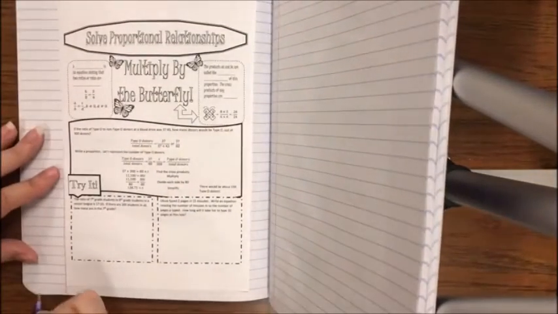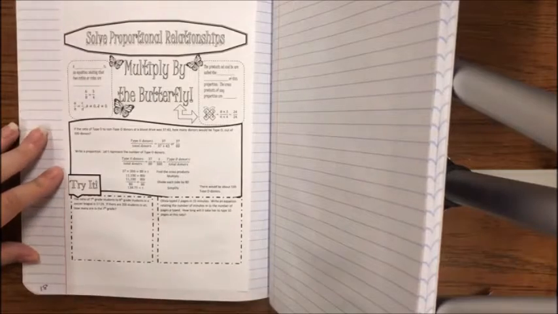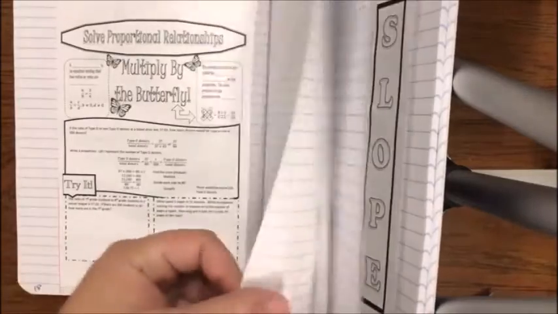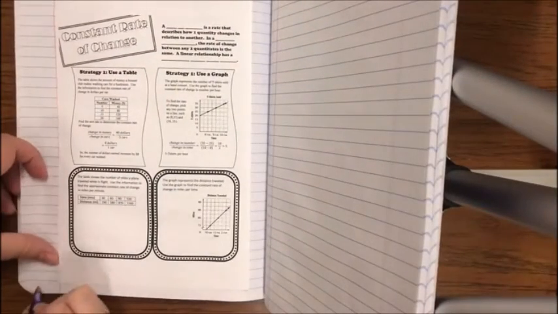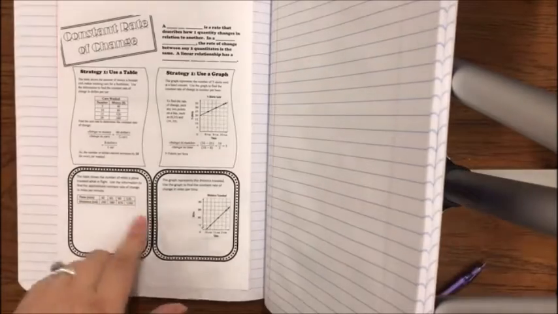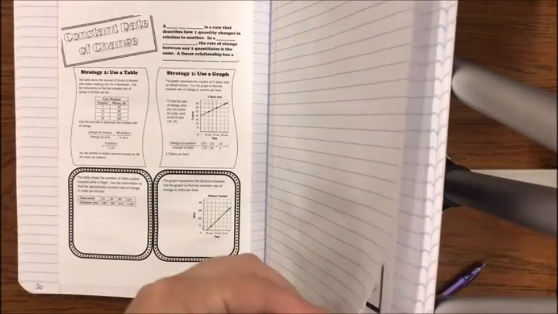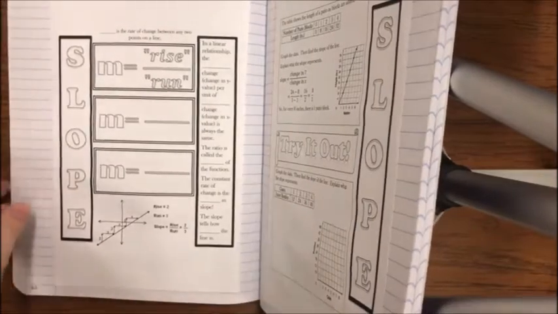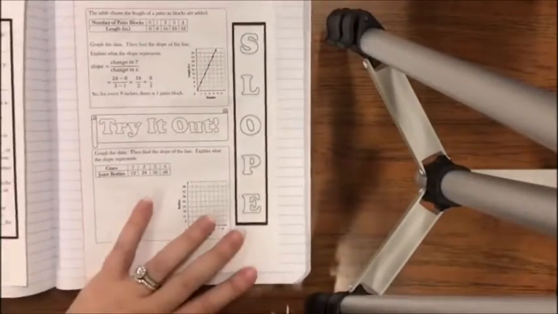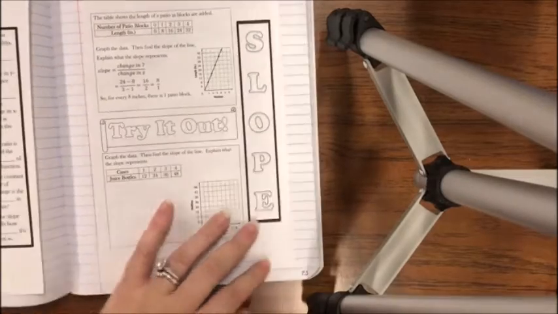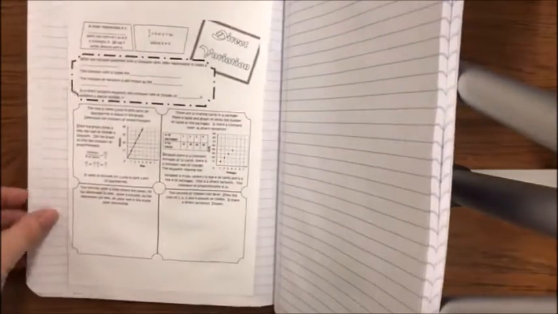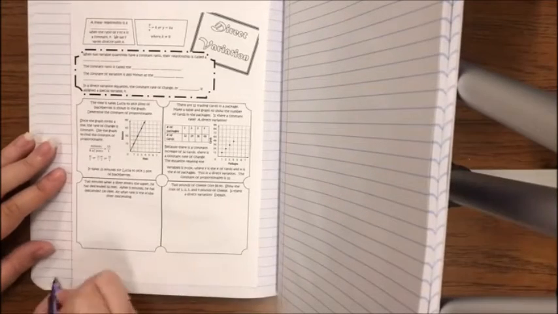On page 18, you're going to have solve proportional relationships. Leave page 19 blank. On page 20, you're going to have constant rate of change. Leave page 21 blank. Then on 22, you're going to have your first slope page, and on 23, you're going to have your second slope page. And then on page 24, you're going to have direct variation.